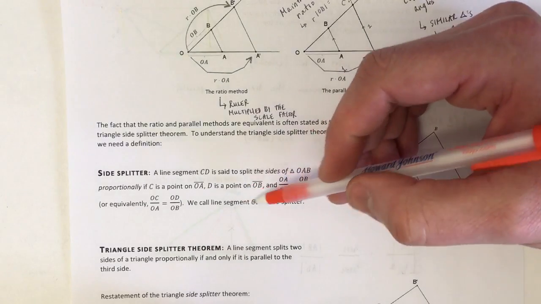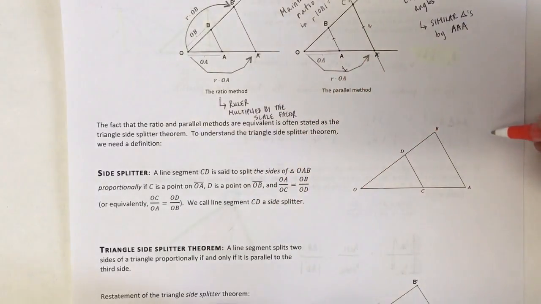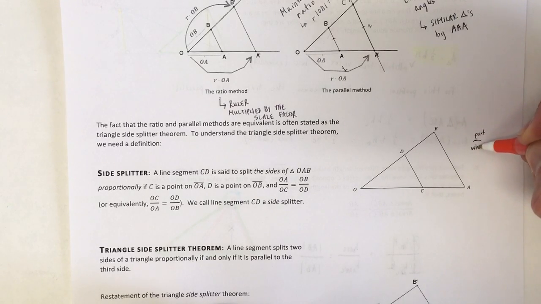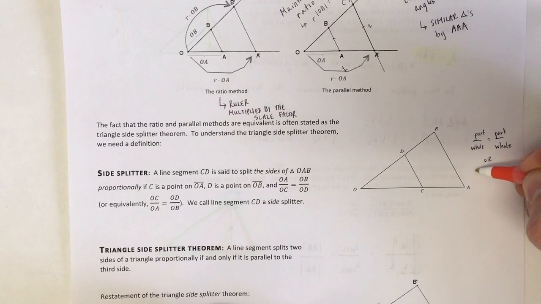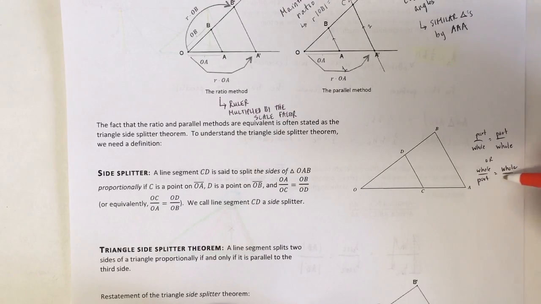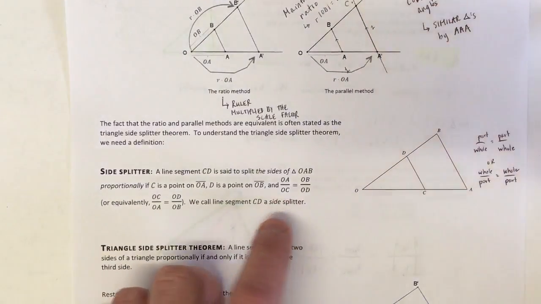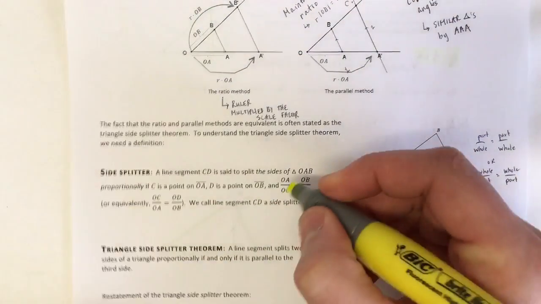And so we would call CD a side splitter. Sometimes I've seen this as part to whole equals part to whole, or you can always reverse these: whole to part equals whole to part. Ultimately what's important is that your ratios are equal. So we're going to highlight that.